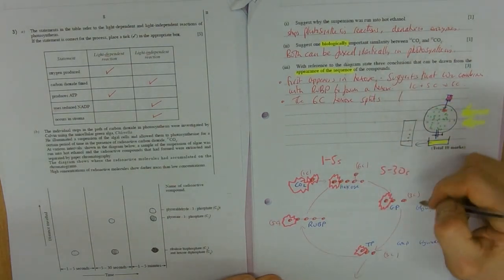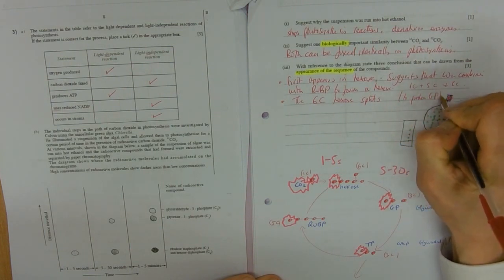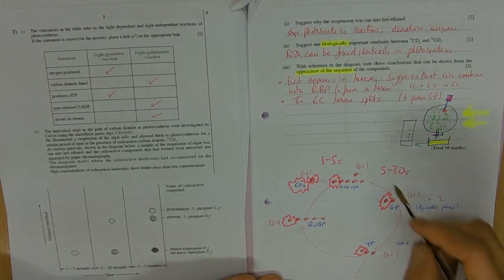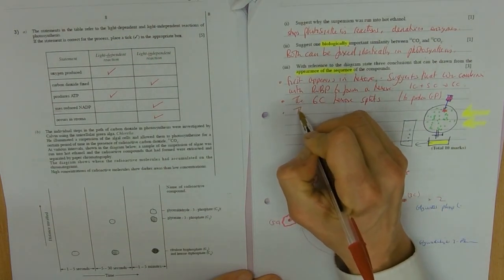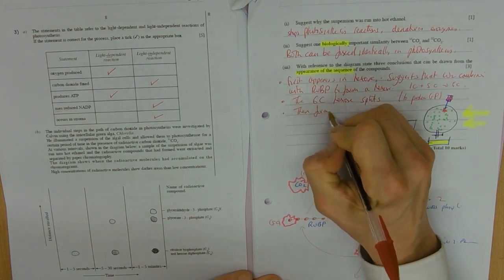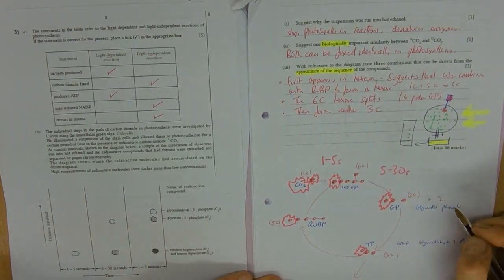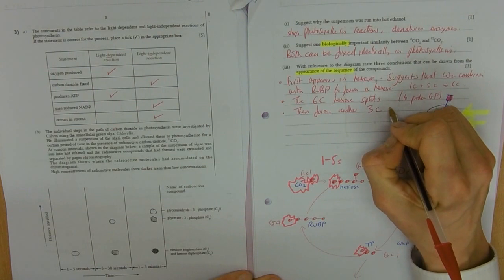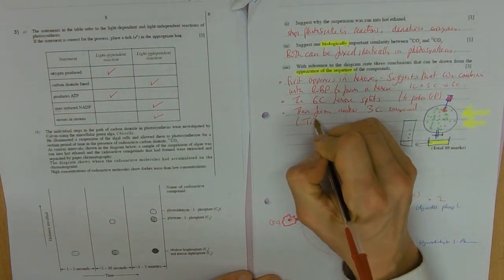And from your knowledge, that would be to produce GP. And then the next, you say, well, then this forms another 3 carbon compound. And from your knowledge, this will be triose phosphate.